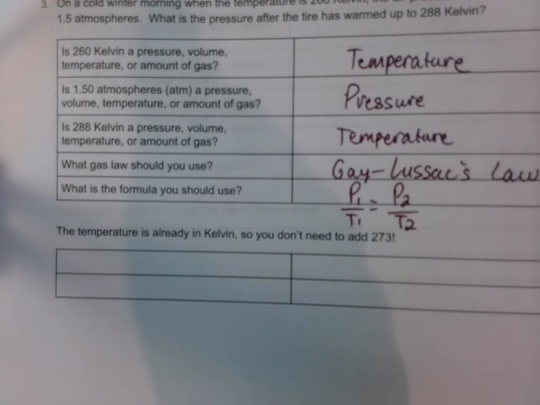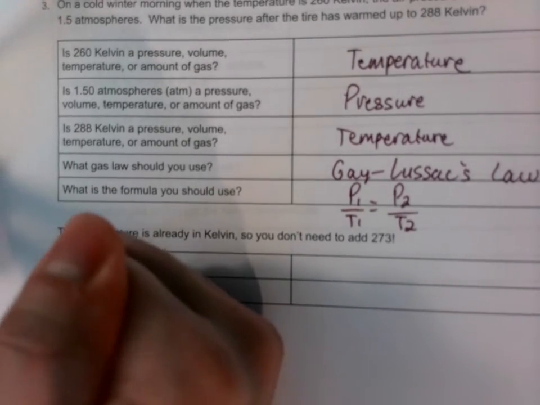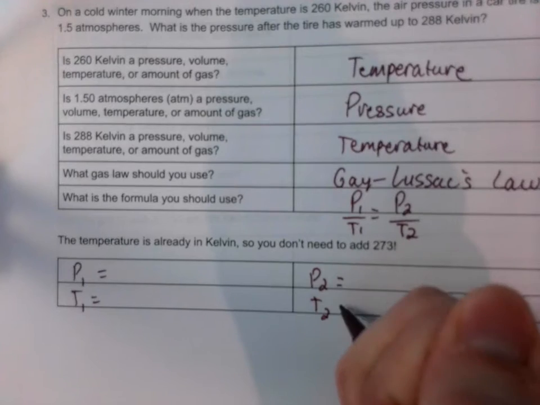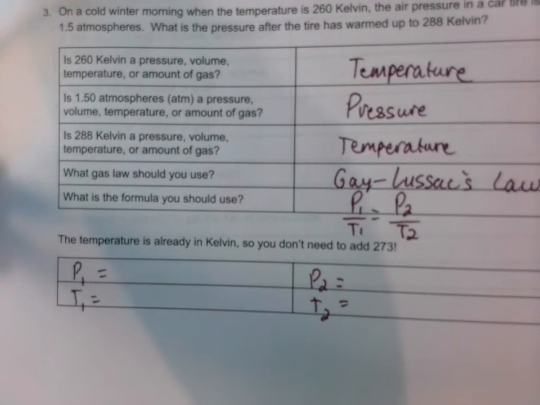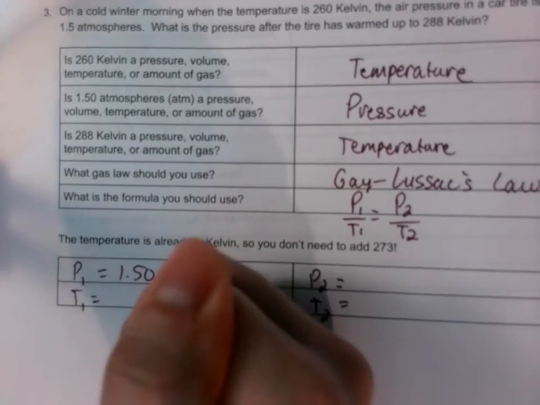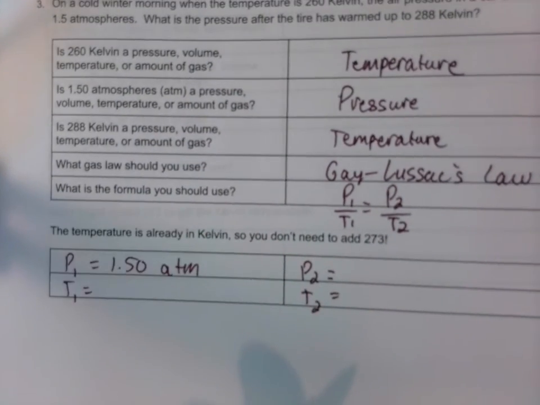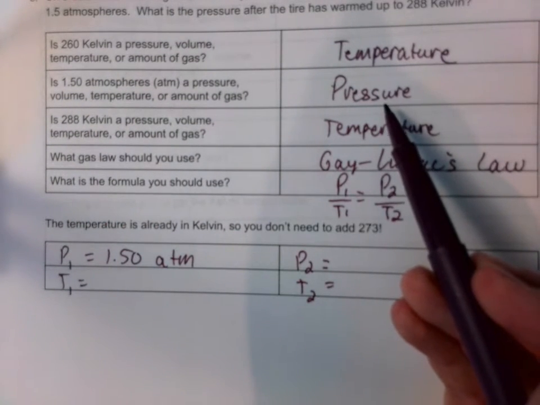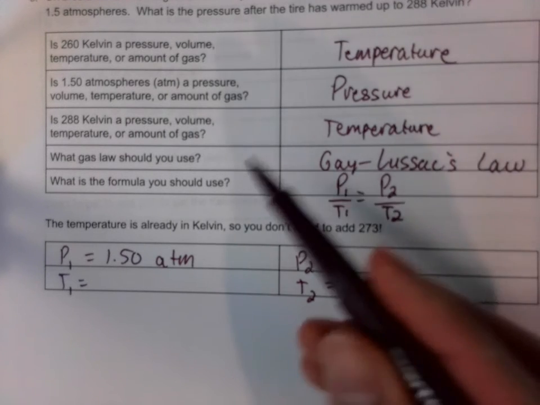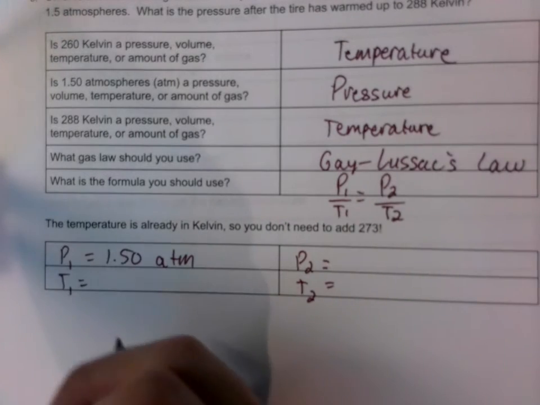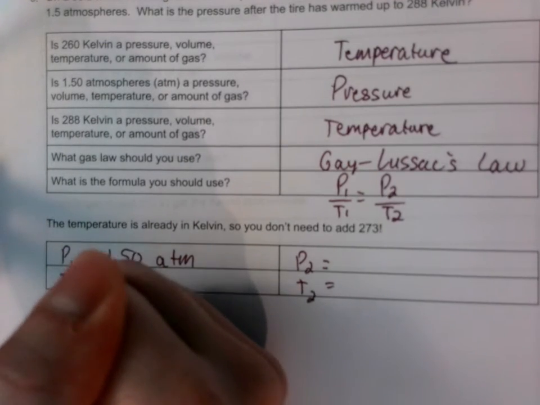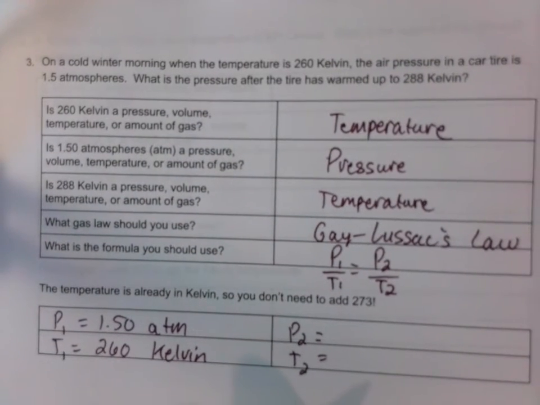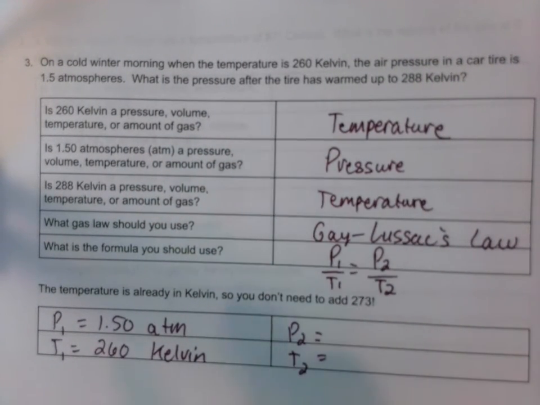So let's fill this in. The first pressure, P1, T1, P2, T2. The first pressure is going to be this 1.50 ATM, or atmospheres. How did I know that? You told me up here that 1.50 atmospheres was a pressure, and there isn't another pressure in the whole equation here. The first temperature that I encounter is 260 Kelvin. And again, how do you know that these two go together? If you read the top up here, they're in the same sentence together, so they go together.